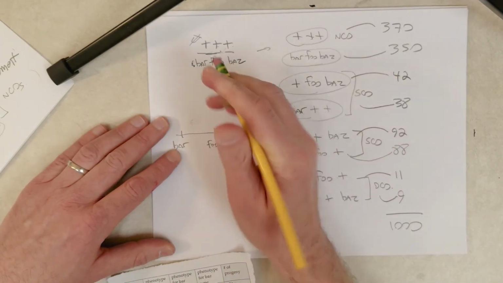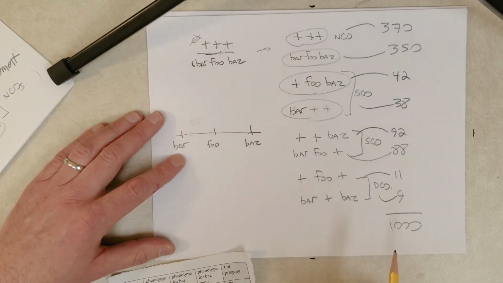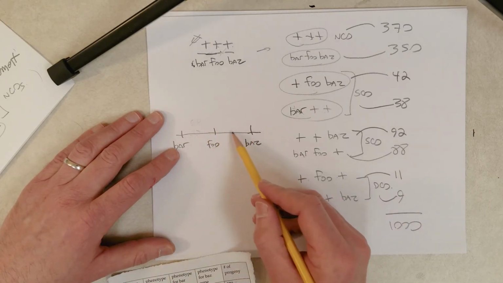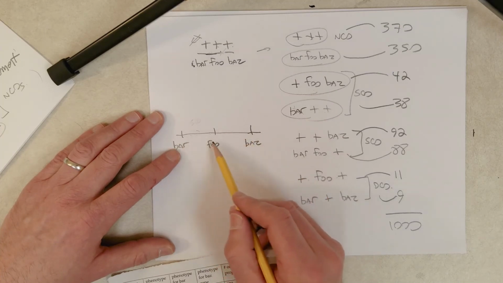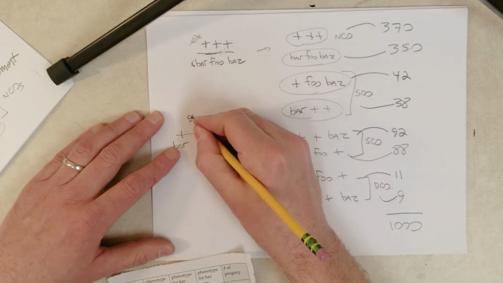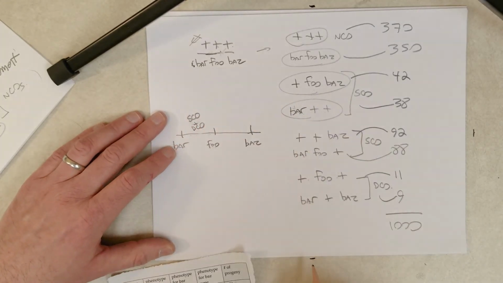So I shouldn't say single crossover, because we actually have to add single crossovers and double crossovers, right? Because to get a double crossover, you need a crossover here and over here. So to calculate this distance, we need to count crossovers in one of the single crossover intervals plus the double crossovers.